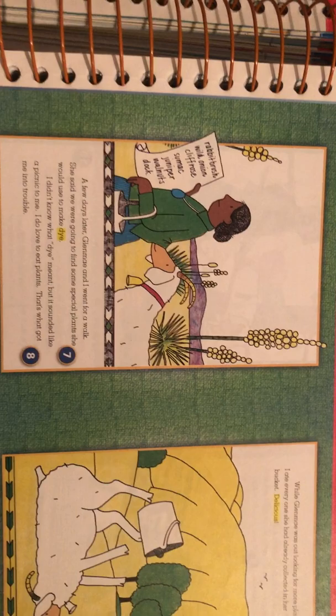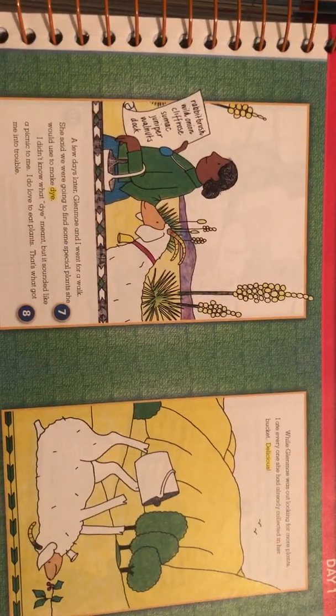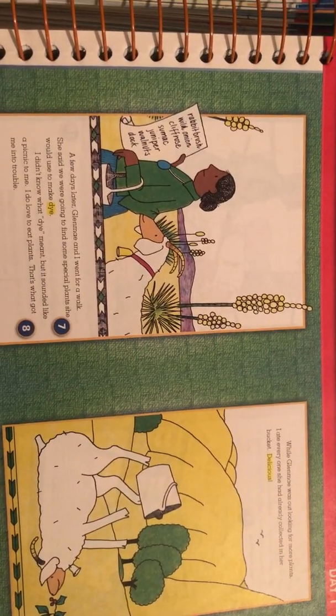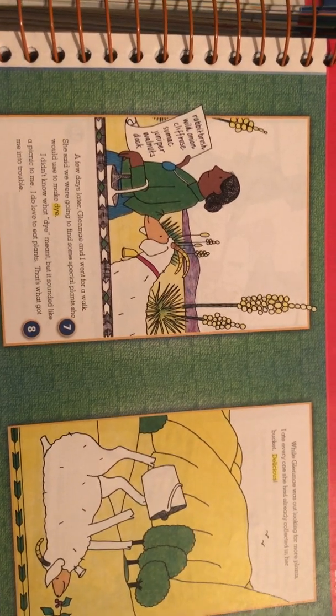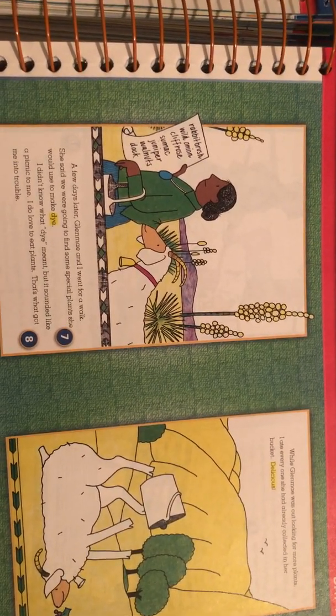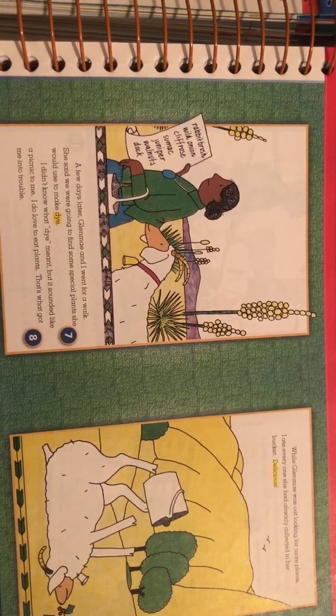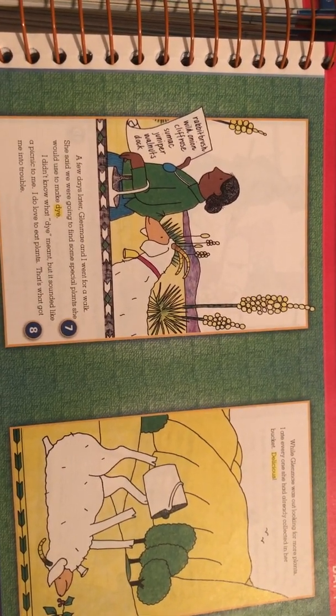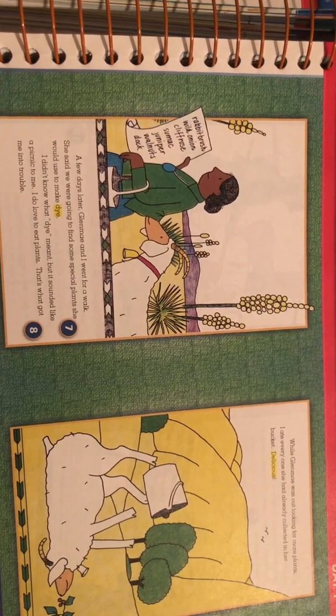"A few days later, Glenmay and I went for a walk. She said we were going to find some special plants she would use to make dye. I didn't know what dye meant, but it sounded like a picnic to me. I do love to eat plants. That's what got me into trouble."